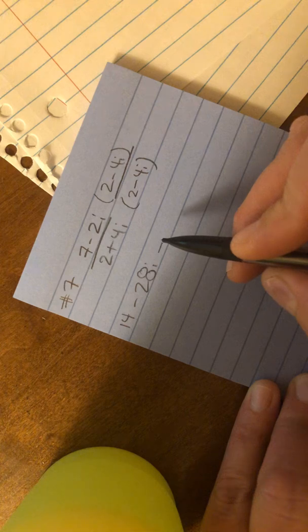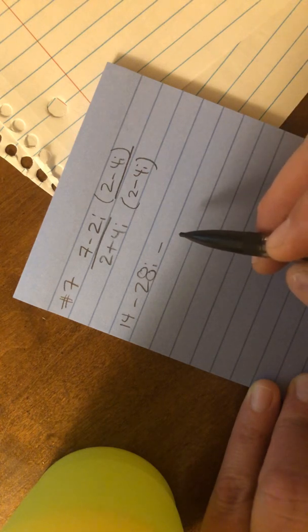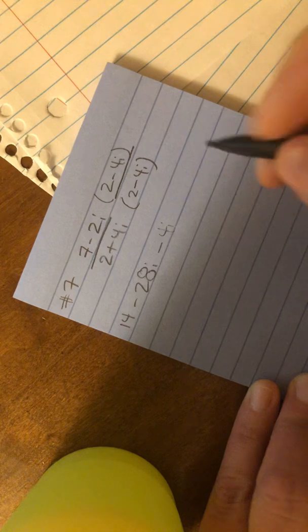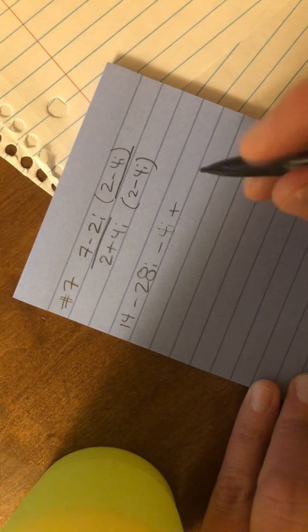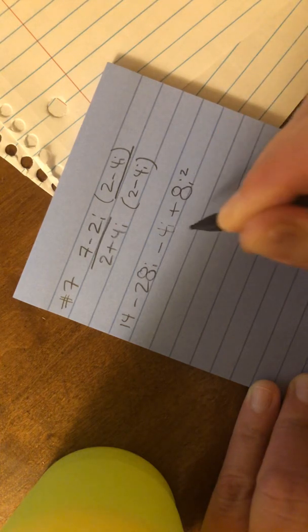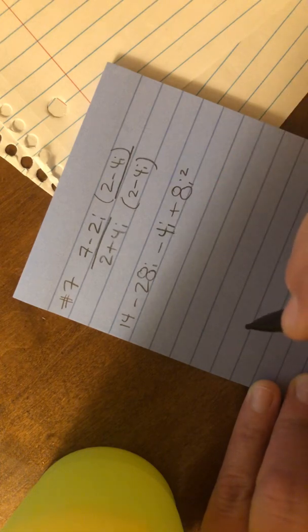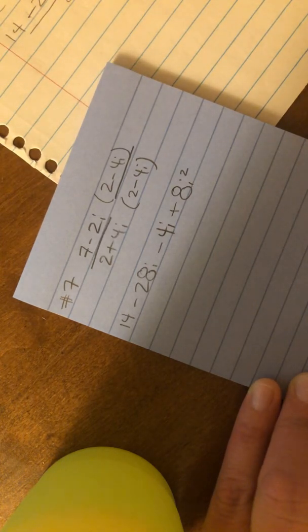I lied to you. What I'm going to do next is take that negative 2i times 2, so it'll get me a negative 4i. I apologize for that. And then finally, negative 2i times a negative 4i, which is 8i squared. I hope you're following along. Sorry for the confusion.